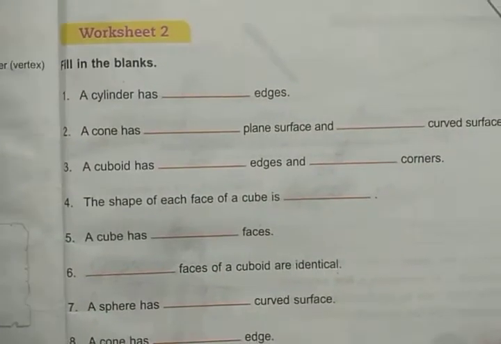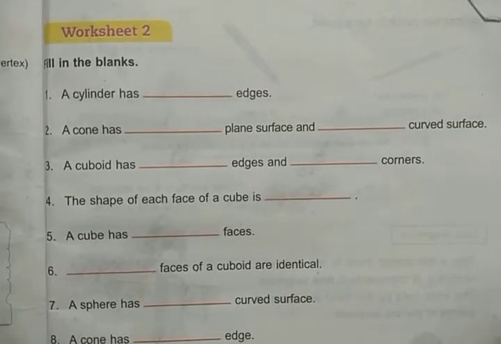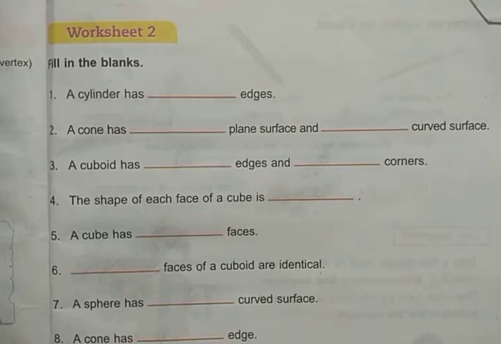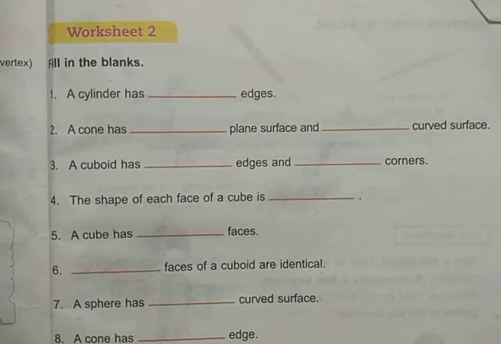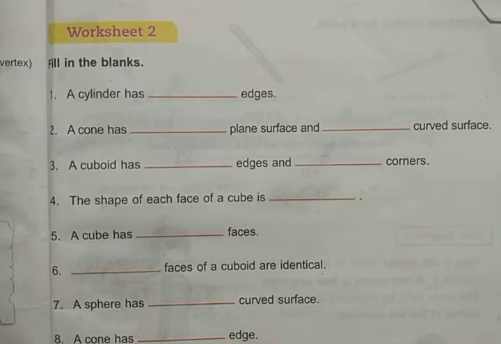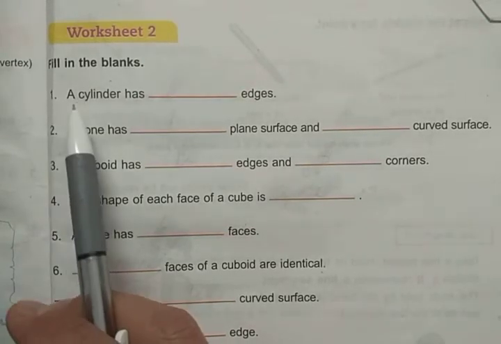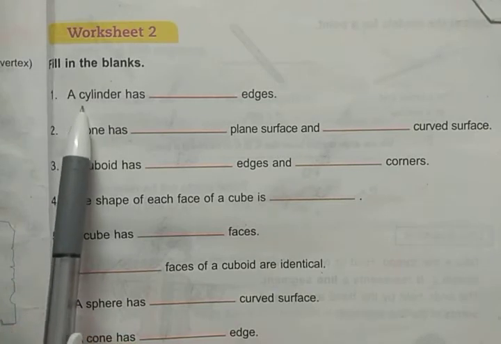Now based on it we have worksheet number 2, and here we have fill in the blanks. This worksheet is totally based on the properties of solids that we have just discussed. So you have to learn it. Now let us discuss these fill-ups.